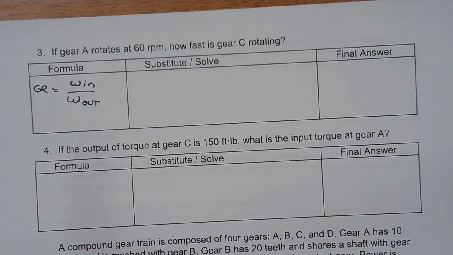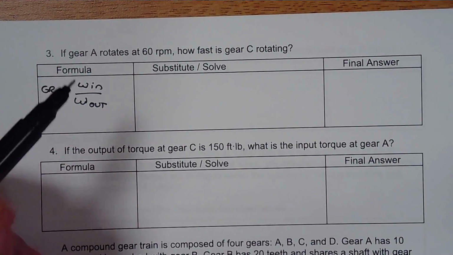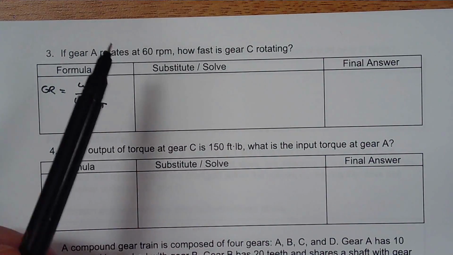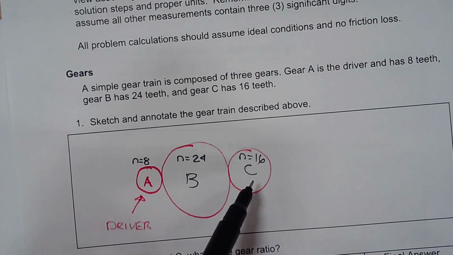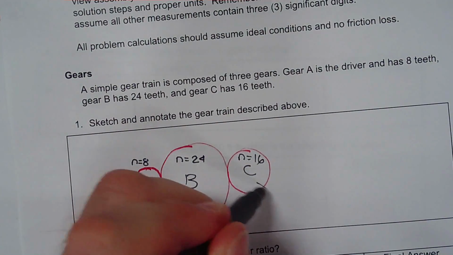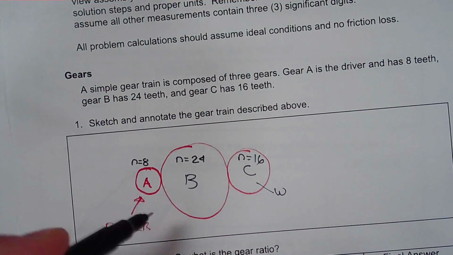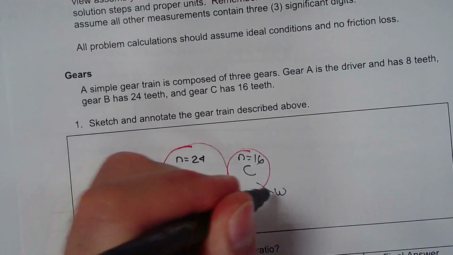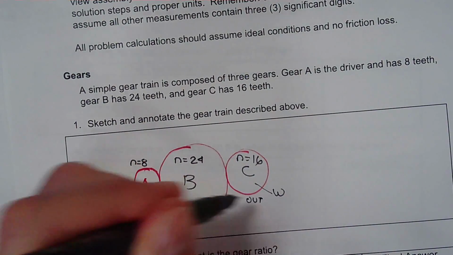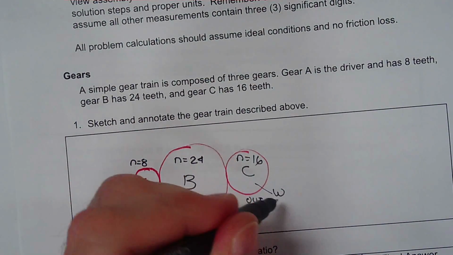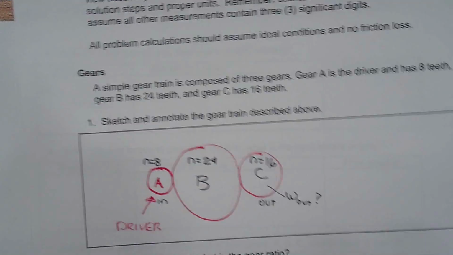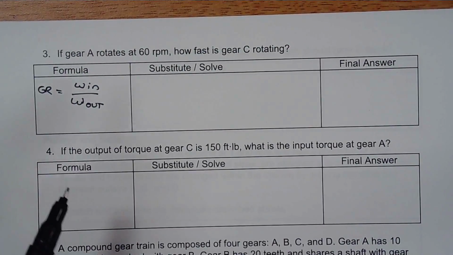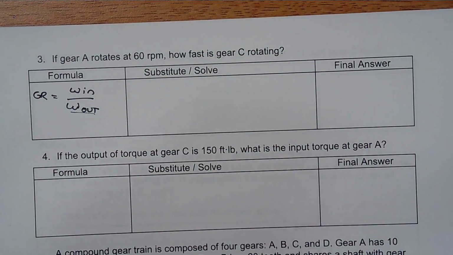We're trying to solve how fast gear C is rotating. So what is W? We said earlier that this is the in and this is the out. Input, output. So this is W out, and we're trying to find this W out.